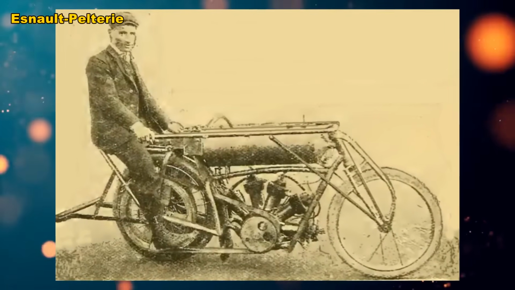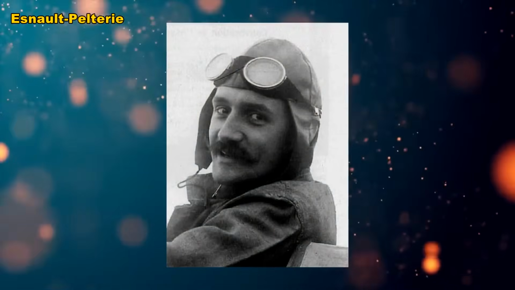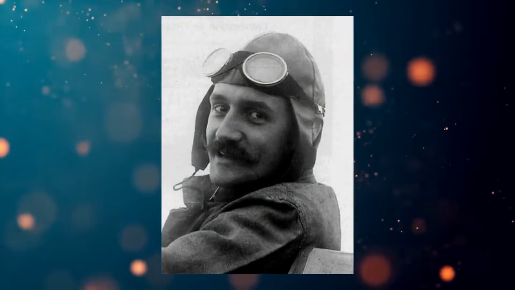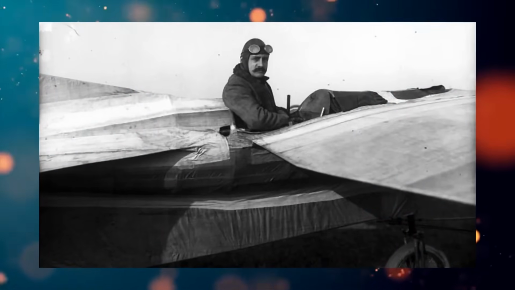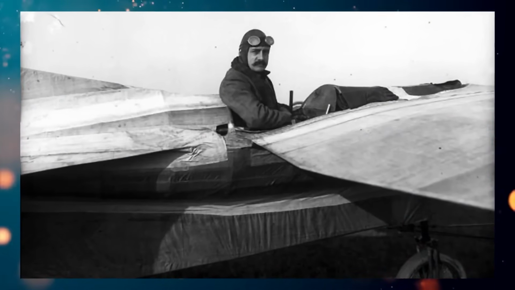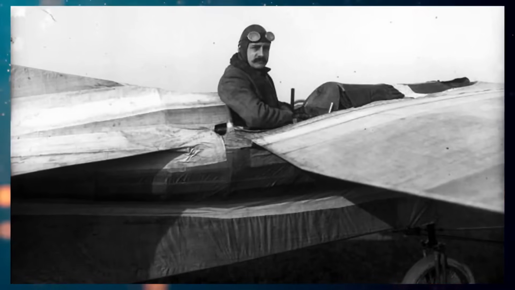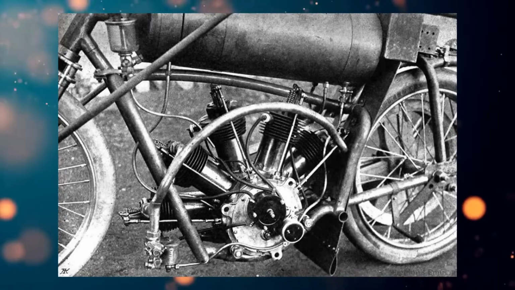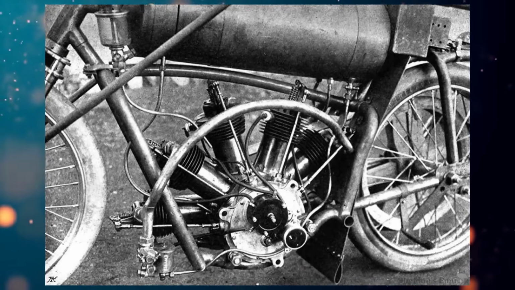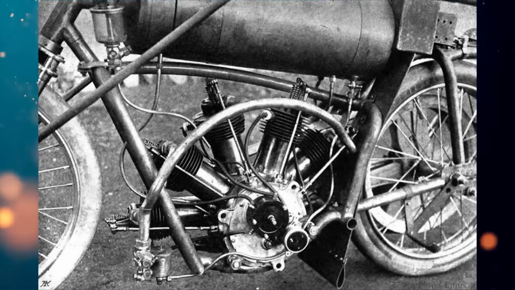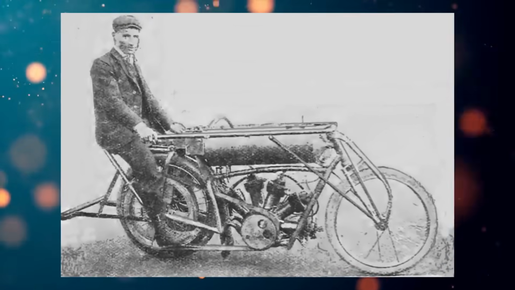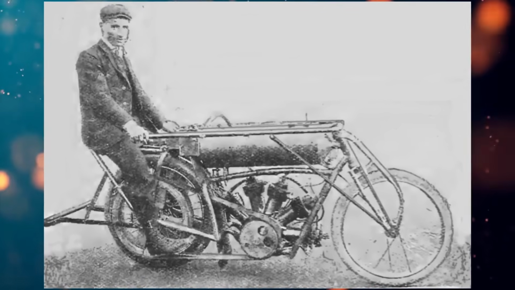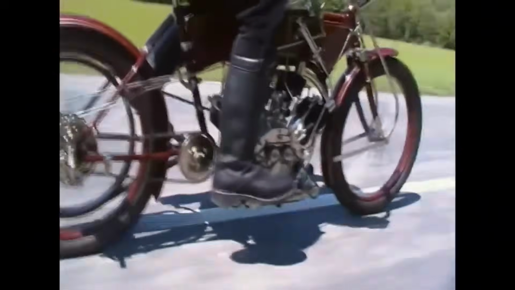This monster is the Asnault Pelterie motorcycle, and it was built for racing by Robert Albert Charles Eno Pelterie. Pelterie, like many other people mentioned in this story, was an aviator, an engine builder, and a daredevil. And to outdo the others like himself, he decided to build a powerful racing motorcycle. As a result, he ended up with this kind of cart with a 5-cylinder engine producing around 20 to 25 horsepower. The next unique motorcycle is from the Czech Republic.